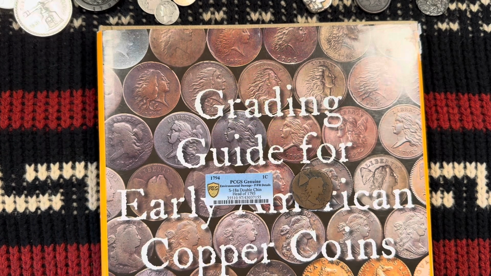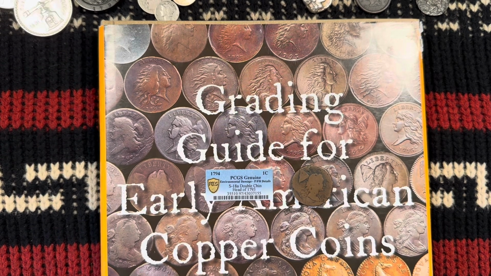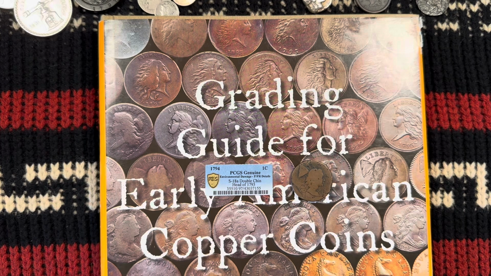And really, the best way to get proficient is to grade as many coins as you can and to get a copy of and study the Grading Guide for Early American Copper Coins. If you can find a hard copy of the book, grab it. It's well worth the buy. They're really hard to find.